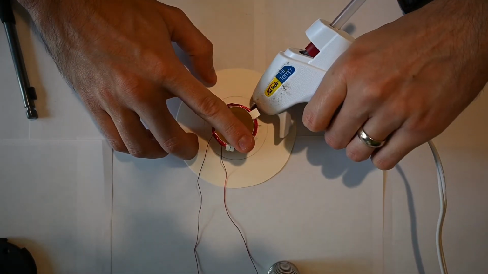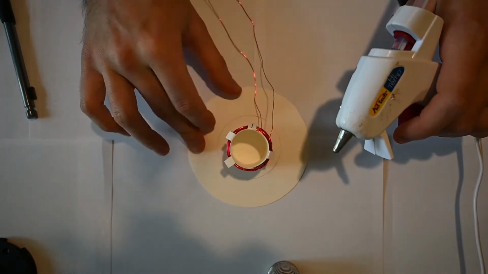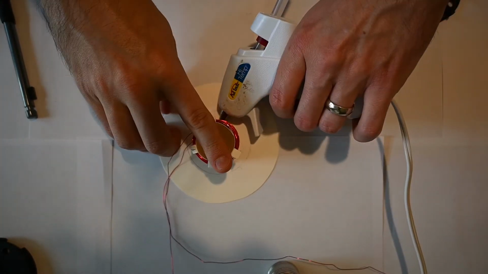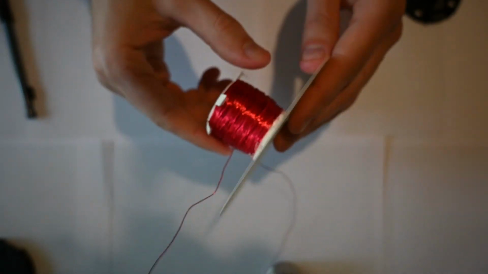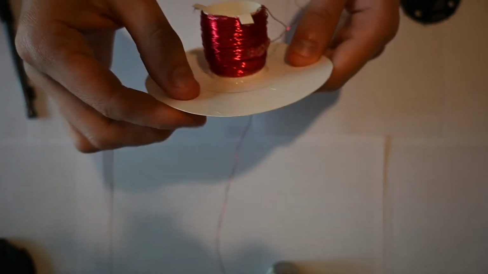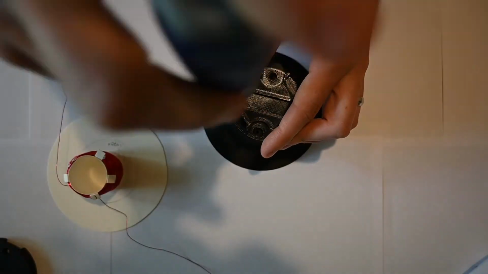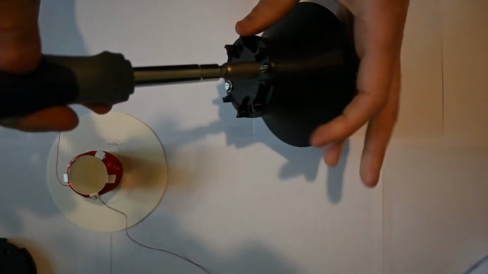Next, we're going to install the coil onto the diaphragm using hot glue. Finally, we're going to install the coil and diaphragm, along with a magnet, into the microphone housing.